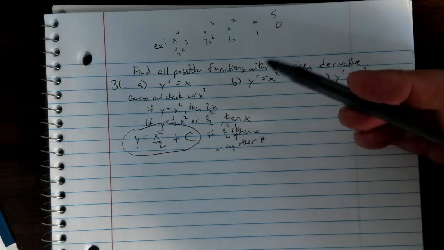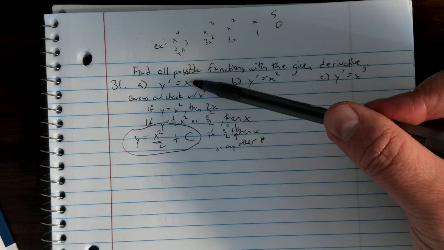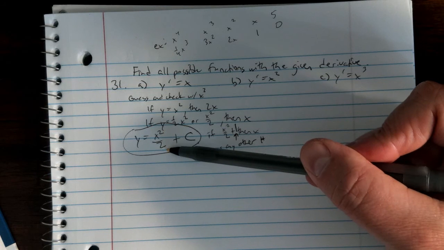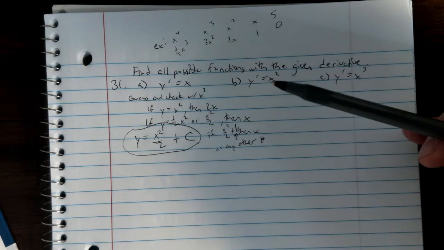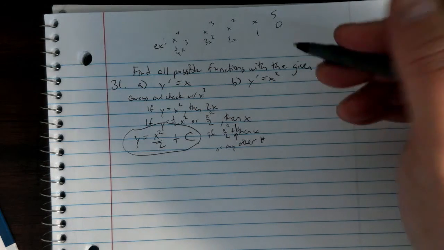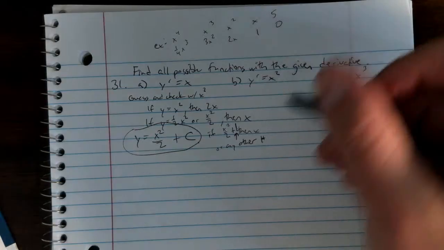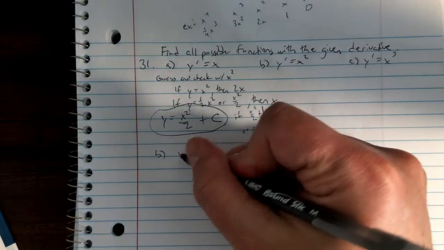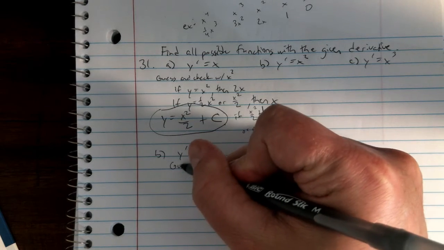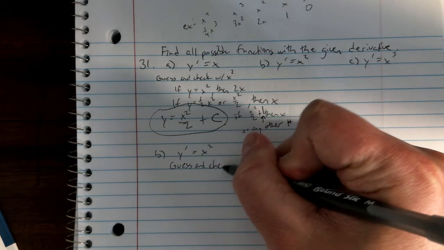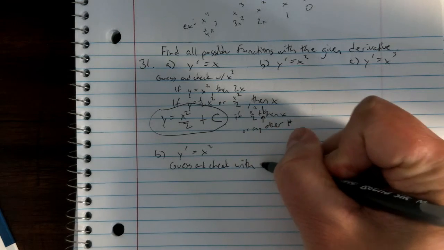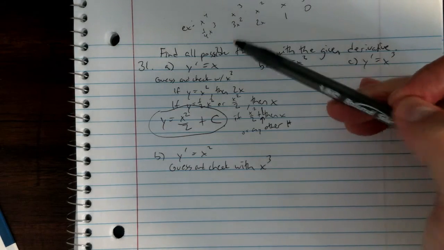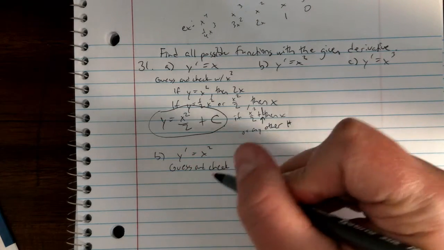Okay, so since there was no coefficient in front, we had to go up to x squared, and then we had to divide by 2. So we're going to have to do that with this one also. For B, we're going to guess and check with x cubed. And again, when I did x cubed, it's 3x squared.